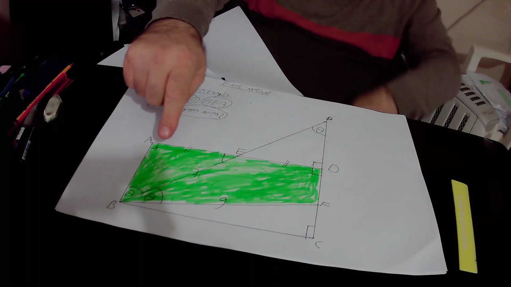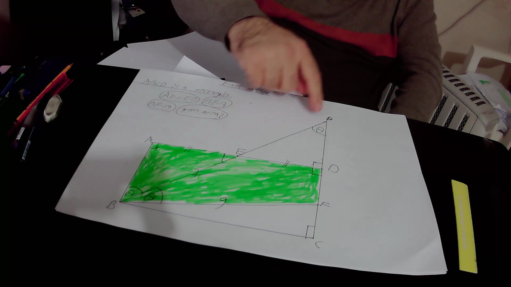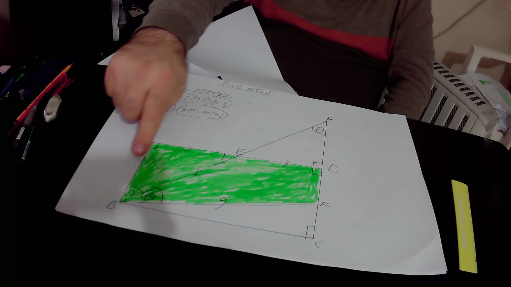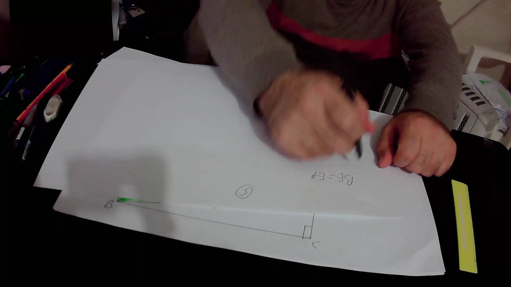Therefore the corresponding sides BE and EP will be equal to each other. But we know that BE equals 7 units. It is given in the question.